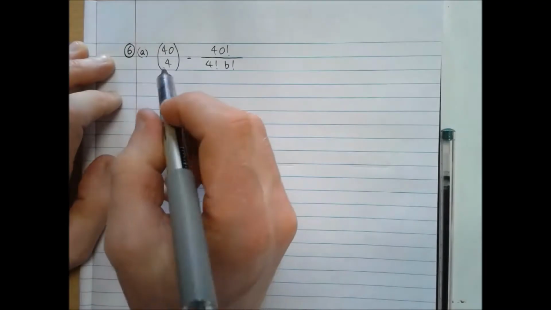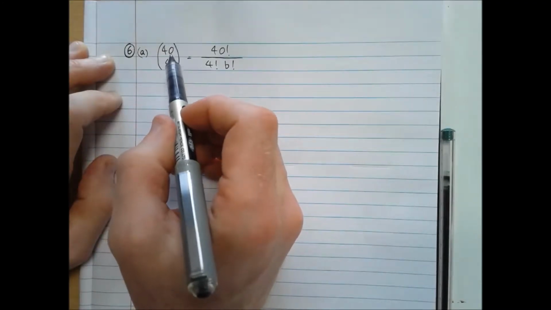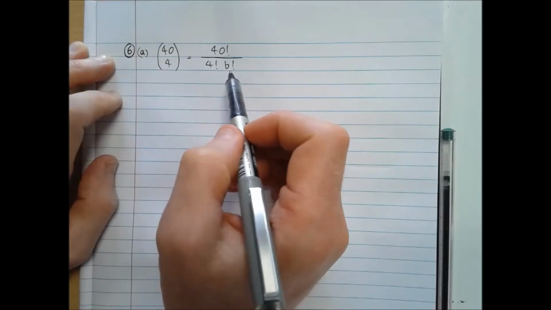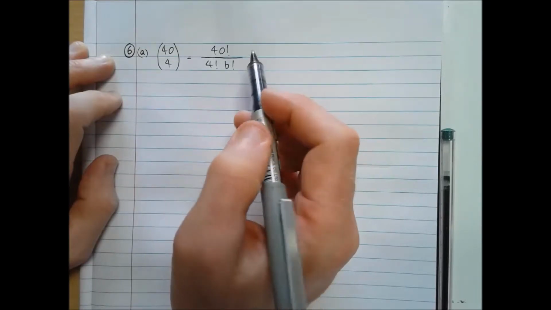Question 6 of homework 9. Here we are told that 40 choose 4 equals 40 factorial over 4 factorial b factorial, and we're looking for the value of b.